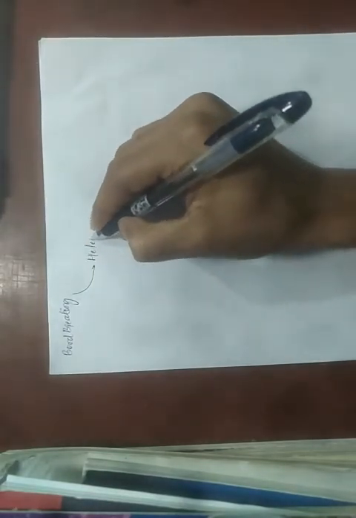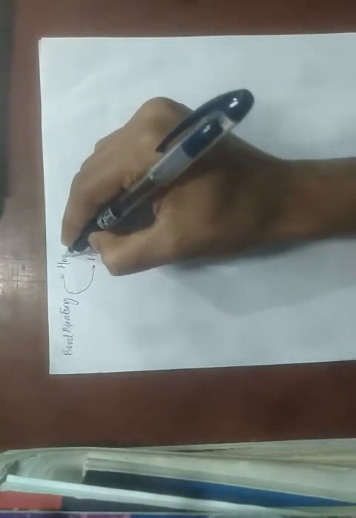Now we will see breaking of bond. When we are talking about the breaking of bond, it will be of two types. One will be heterolysis, another one will be homolysis. Okay, heterolysis and homolysis. So we will see which one is heterolysis and which one is homolysis.